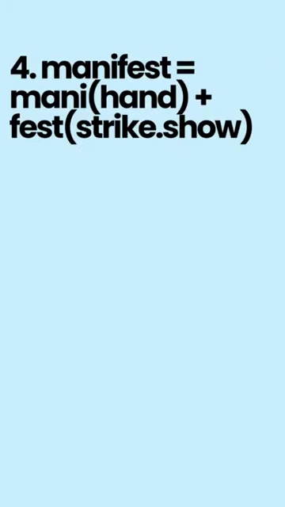4. Manifest: manus, fest, strike, show. Definition: clear or obvious to the mind or eye; to show or display. Example sentences. His happiness was manifest in his smile. She manifested great talent. Is the problem manifest now? They manifested their concerns openly.